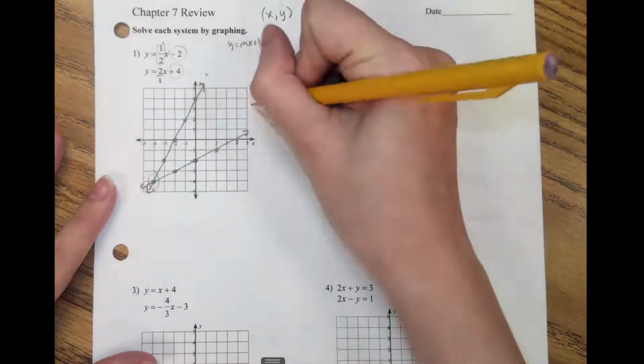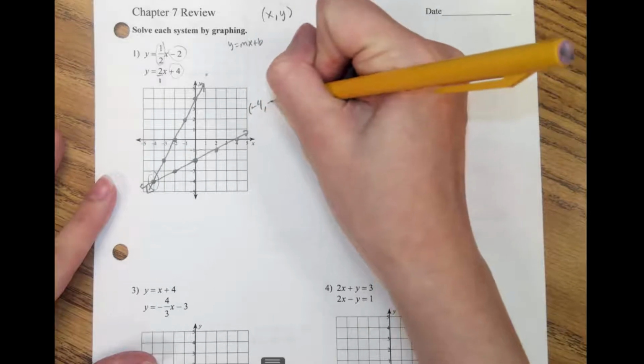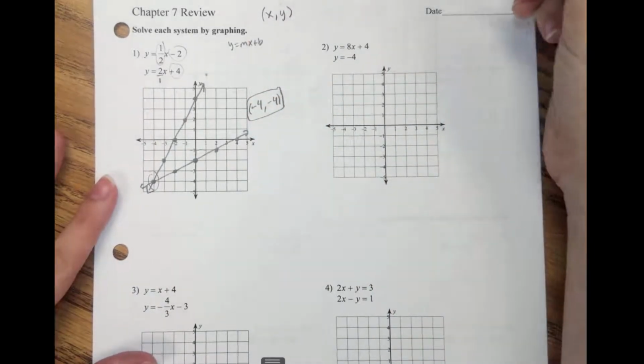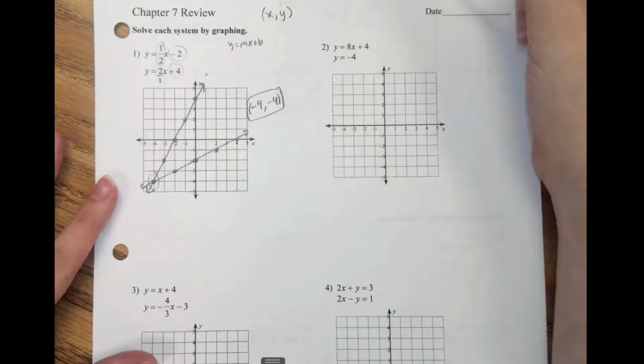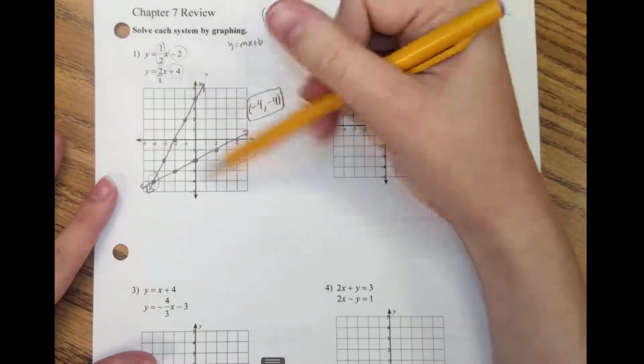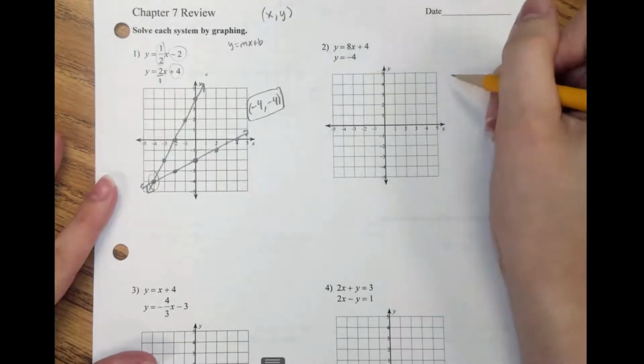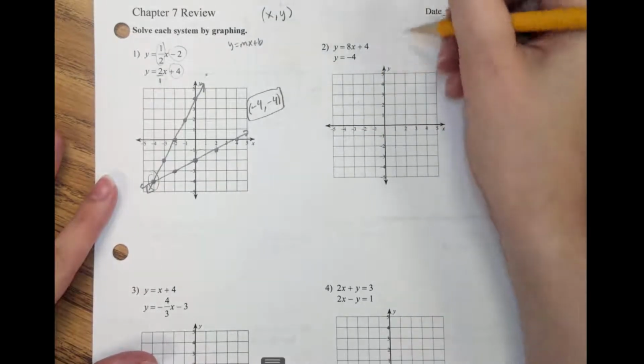We can see now that they meet at the point -4 comma -4. And so this is our answer. If you've got a teacher like me who's really big on showing work, the graph here is your work, your answer is the point. So we have shown our work and gotten our answer.